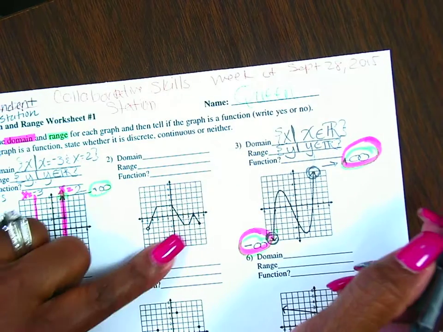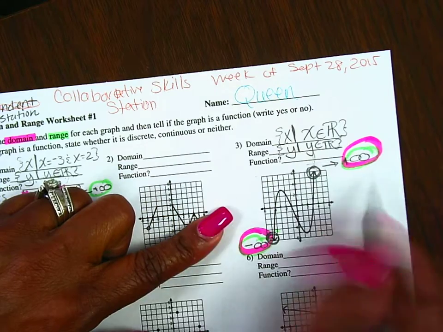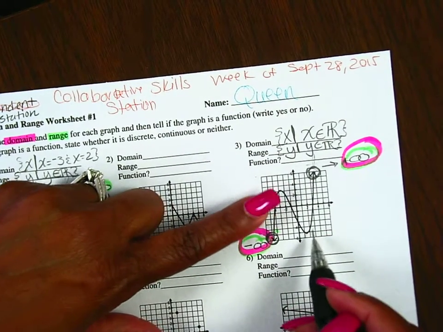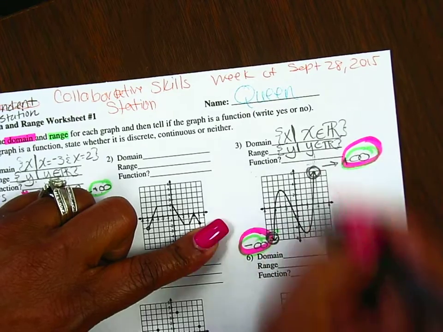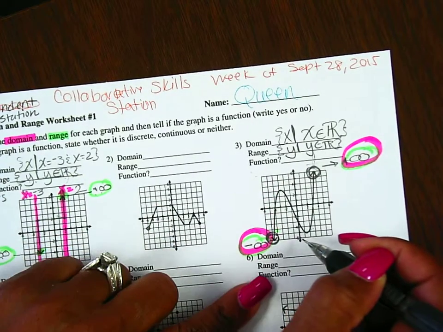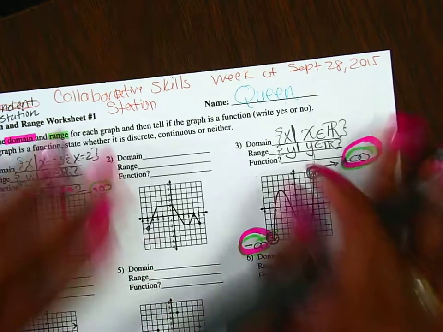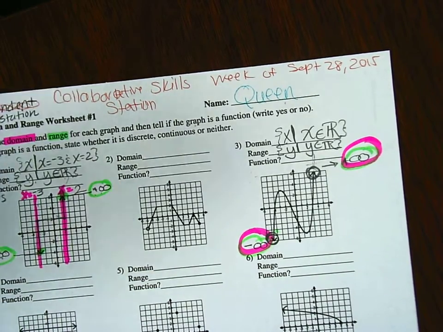I've written this in set builder notation. Meaning I can go anywhere on the y-axis, left or right, and I will eventually touch this graph. I will intersect with it. Or I can go up or down on the x-axis, and I will eventually touch the graph. Okay? So bam, that's number 3, for the domain and range.